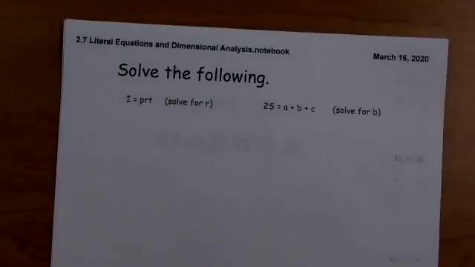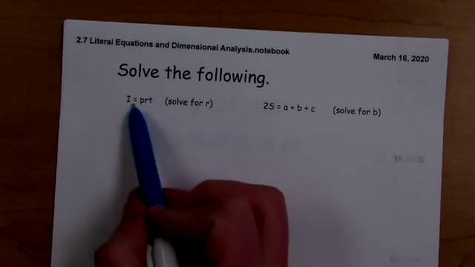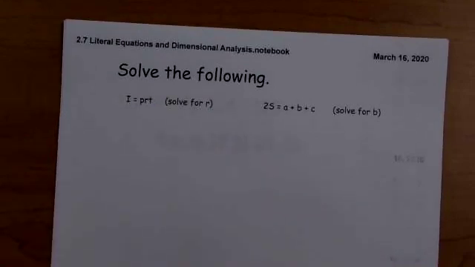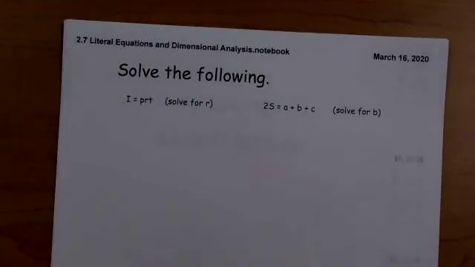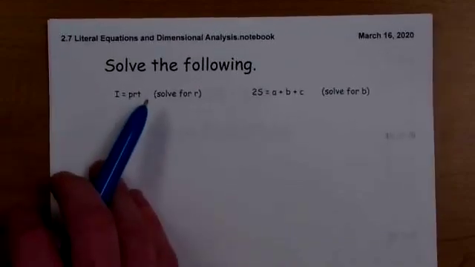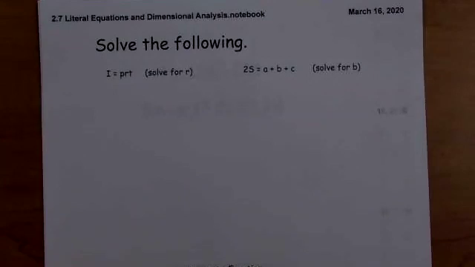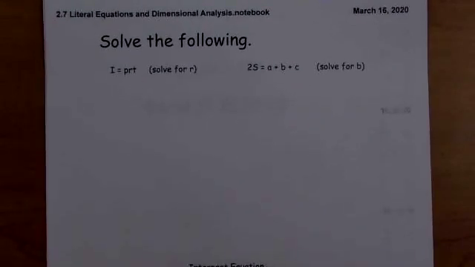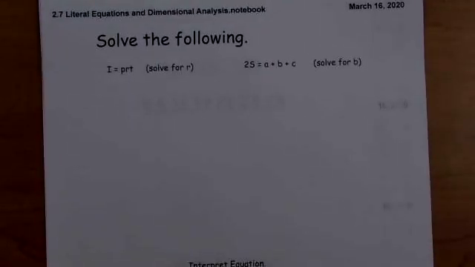All right, and the last example I want to look at is something like this. So let's say I have I equals PRT, and this is an actual formula. This is interest equals principal times rate times time. So this is you take out a loan, a mortgage, whatever, anything like that. You borrow money, also your bank's going to collect interest and all that stuff. This is a formula they use, but this is simple interest. You'll learn more about those type of things in maybe like business class or something like that. So we want to solve for R.